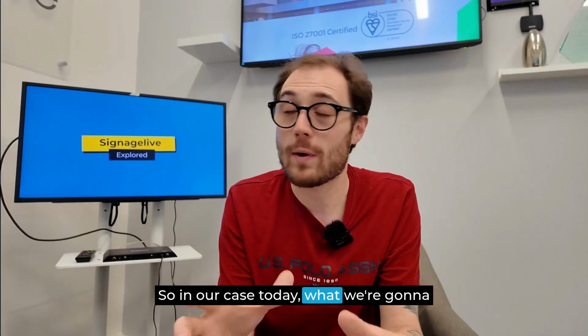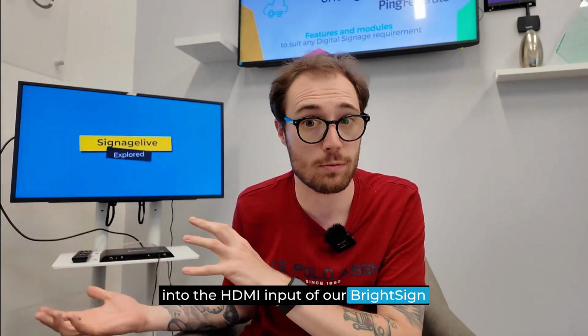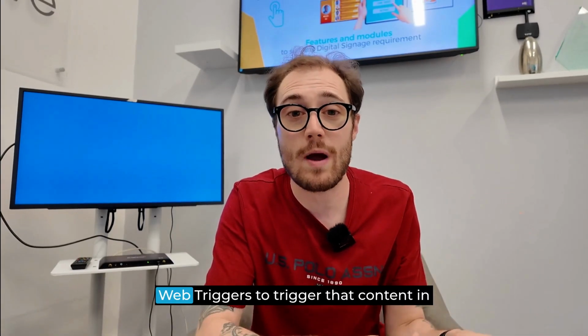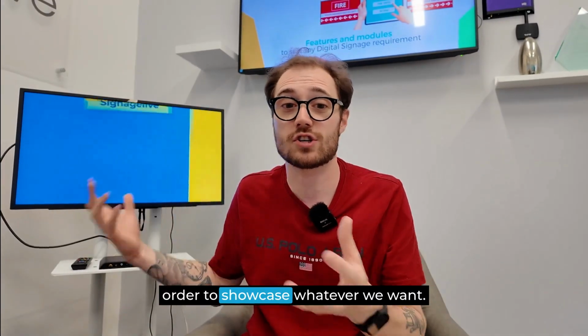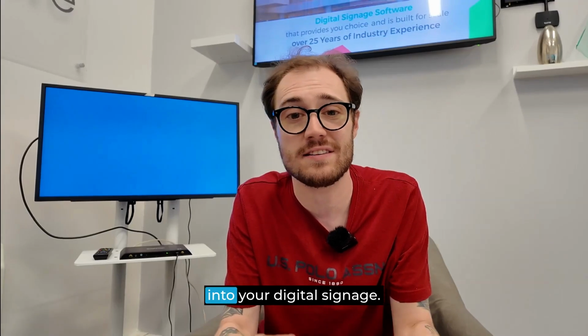So in our case today, we're going to feed an input source into the HDMI input of our BrightSign player here, and then we're going to use web triggers to trigger that content in order to showcase whatever we want. This is really handy if you're trying to combine various experiences into your digital signage.